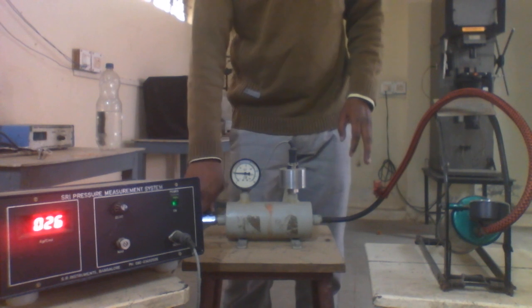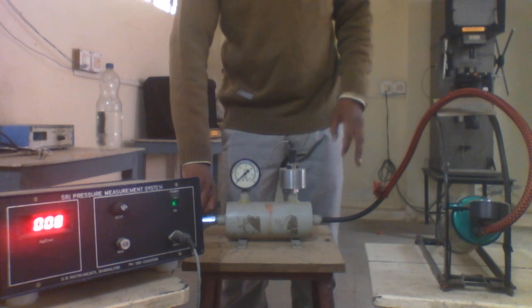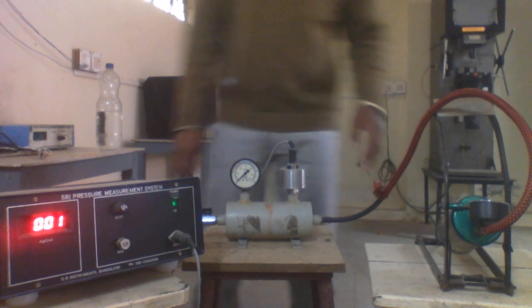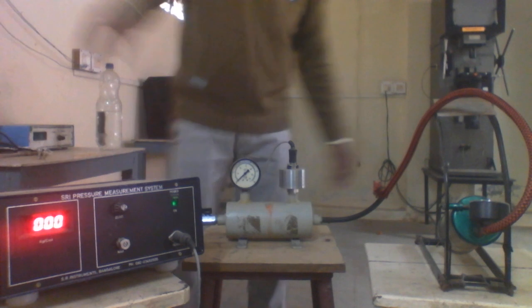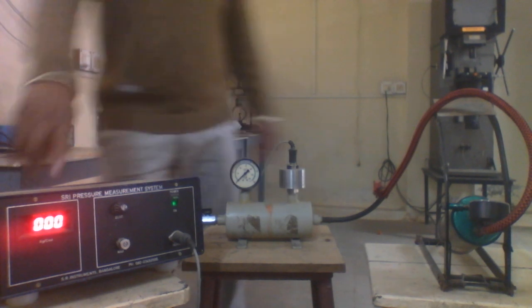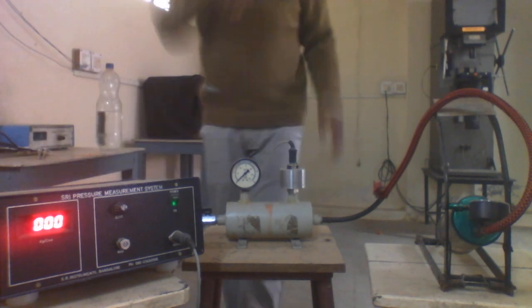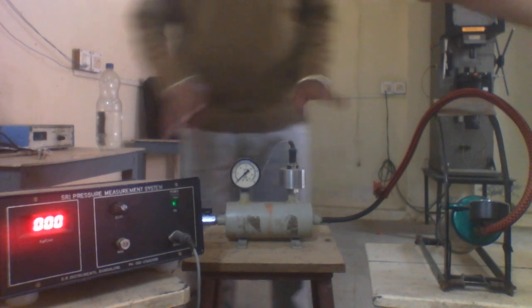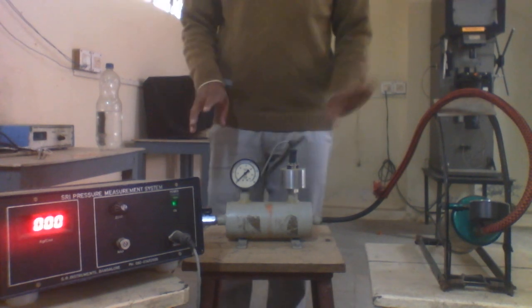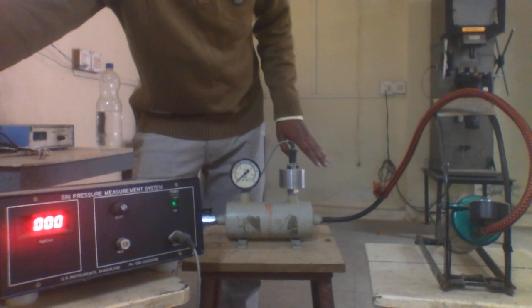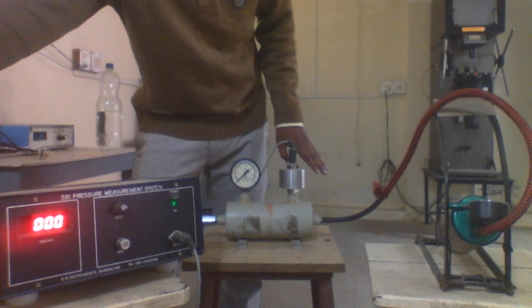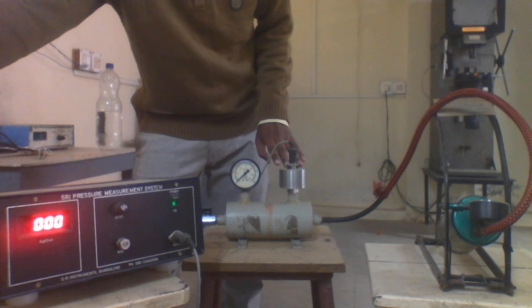Now after the measurement you need to release the pressure and check whether it shows 0. It is showing 0, which means we are on the right track to measure the pressure. So in this way we have completed the third experiment, measurement of pressure using a pressure load cell. Thank you.